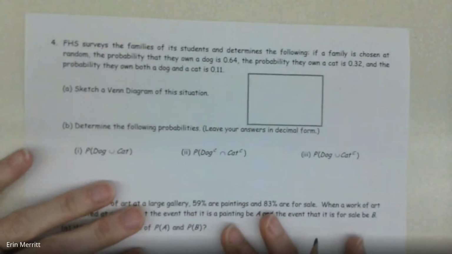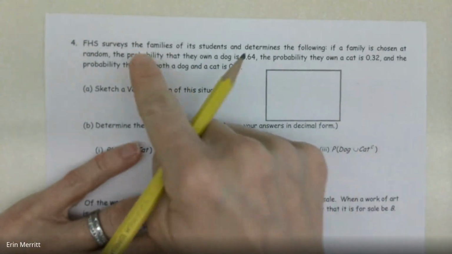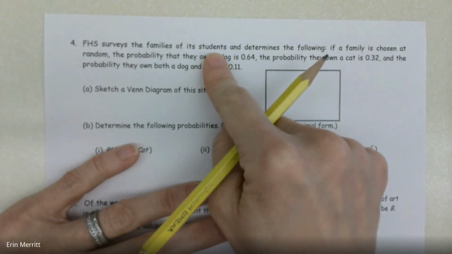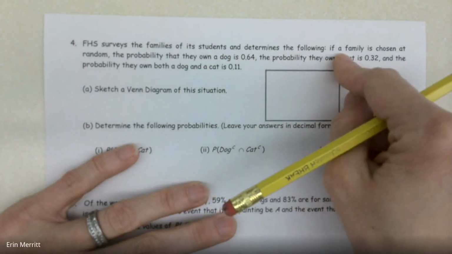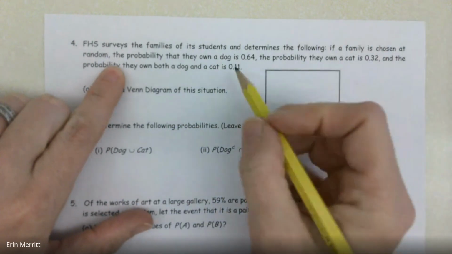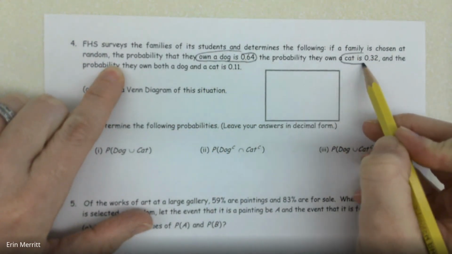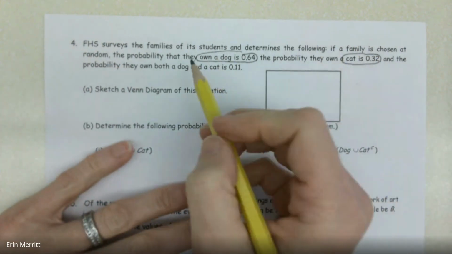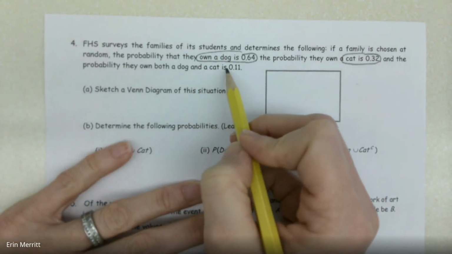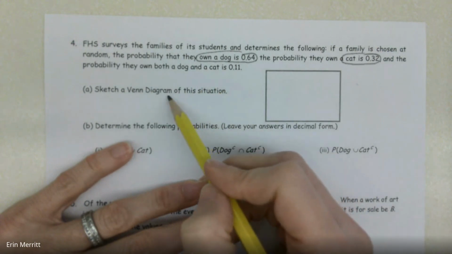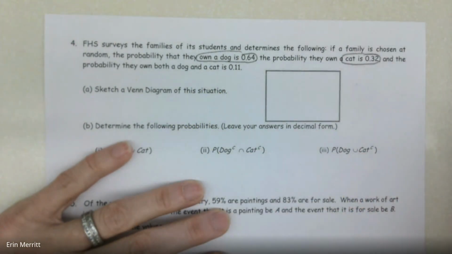Okay, on the back. Oops, over here. For number 4, FHS surveys families of its students and determines the following. If a family is chosen at random, the probability they own a dog is 0.64, the probability they own a cat is 0.32, and the probability they own a dog and a cat is 0.11. All right, it does say sketch a Venn diagram. You know how I feel about this.